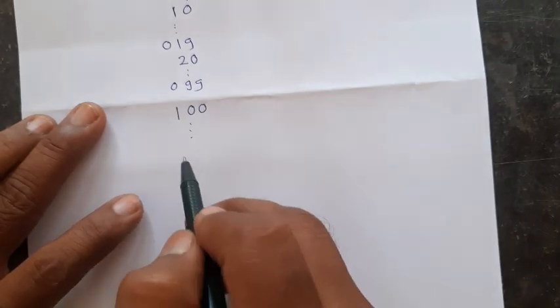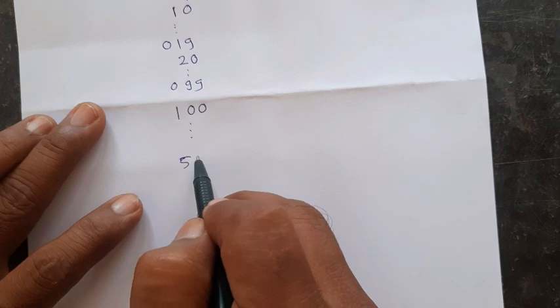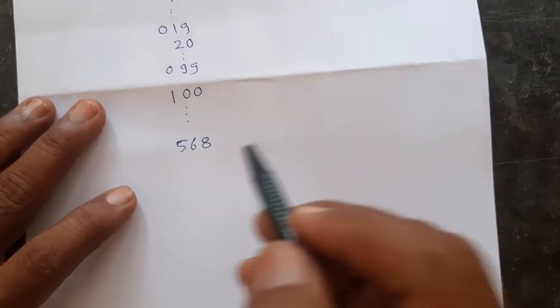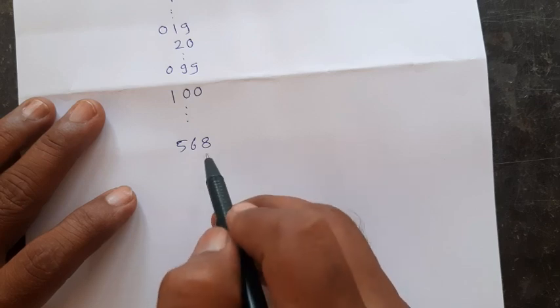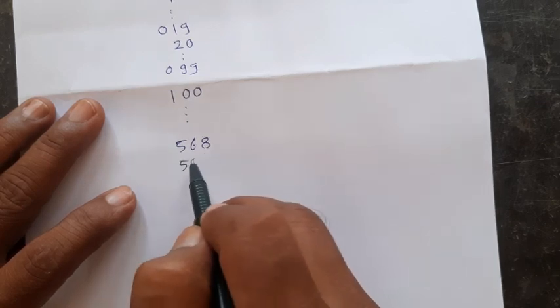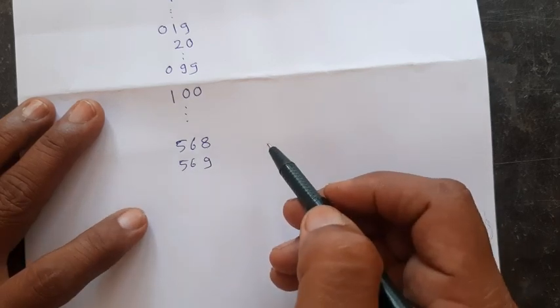Suppose we continue in the same manner up to 568, then what is the next number? We have to increase the least significant digit by 1. Yes, it is possible because 9 is available, and our next number will be 569.